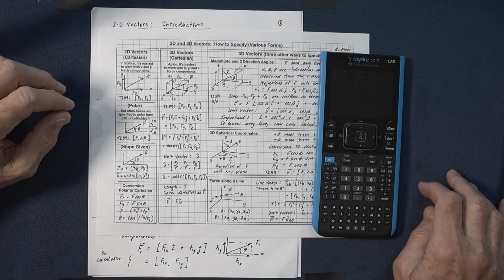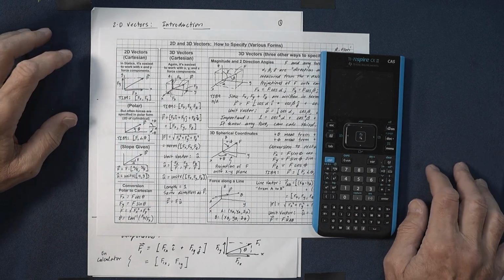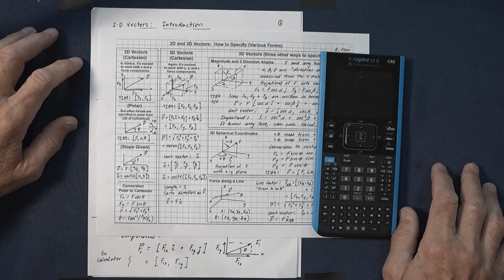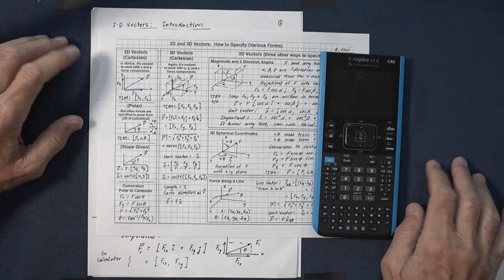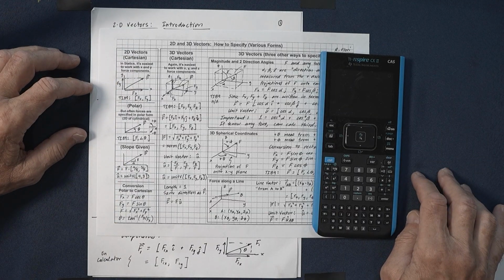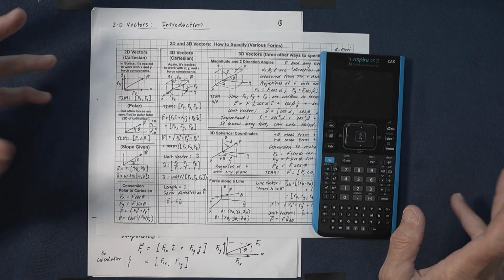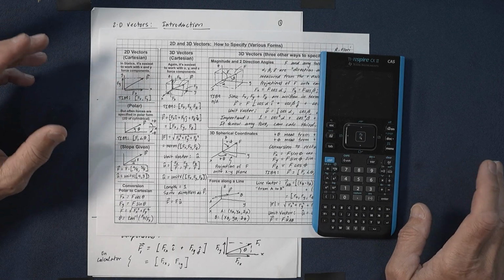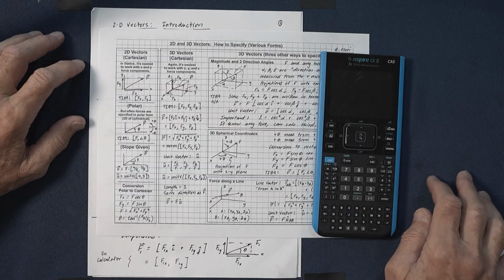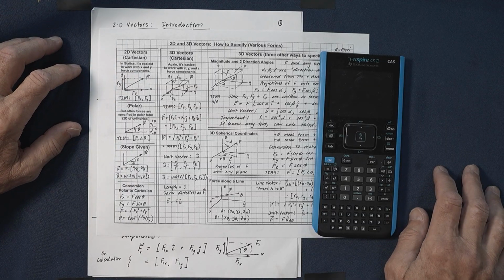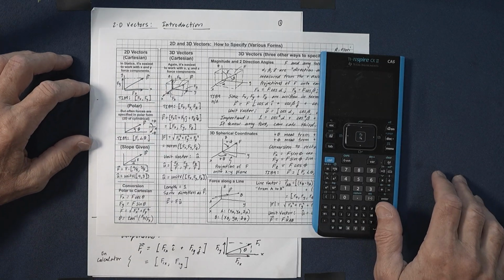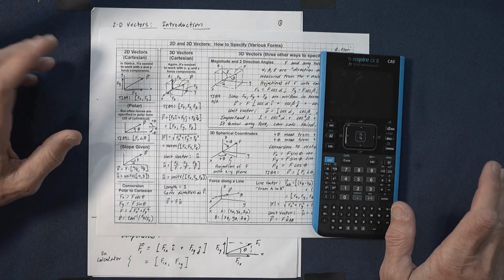This video is primarily focused on two-dimensional vectors. In statics, you're going to be working hundreds of problems with many hundreds of vectors as part of the problem. The vectors are going to be given in a number of different formats: polar, Cartesian, and others. And so learning vectors well, learning how to do them on your calculator is super important.